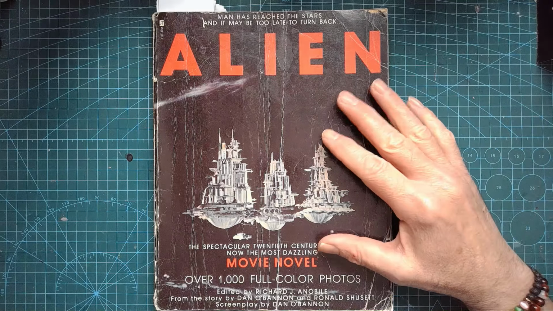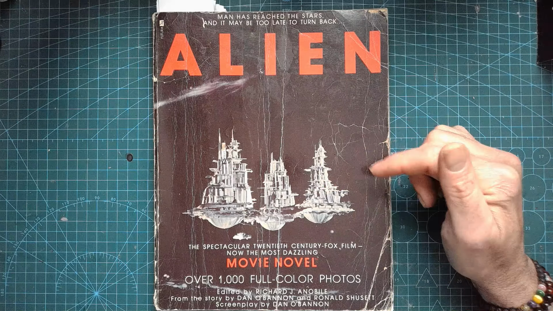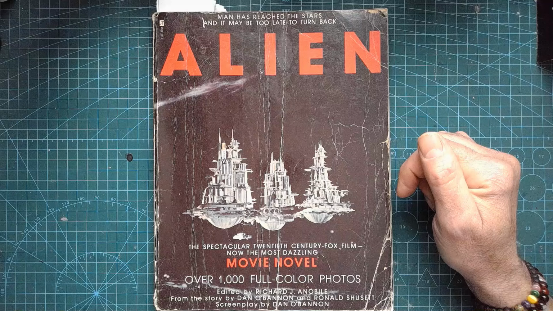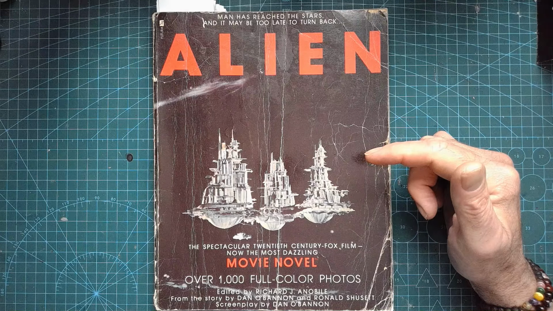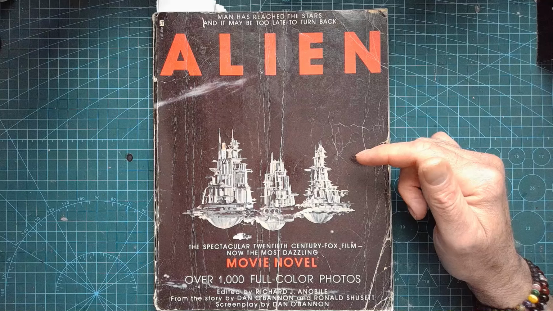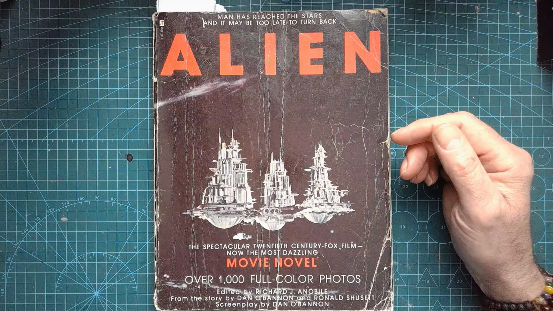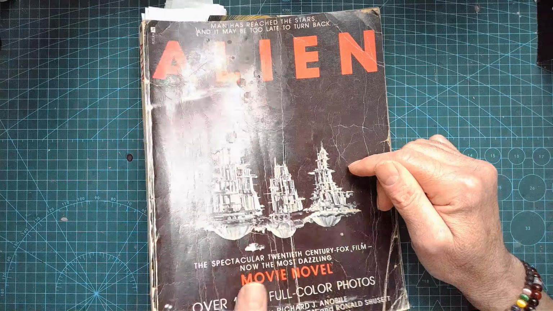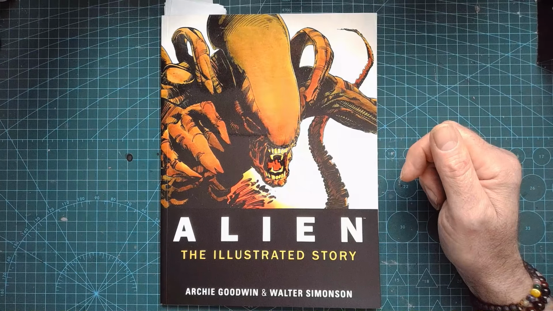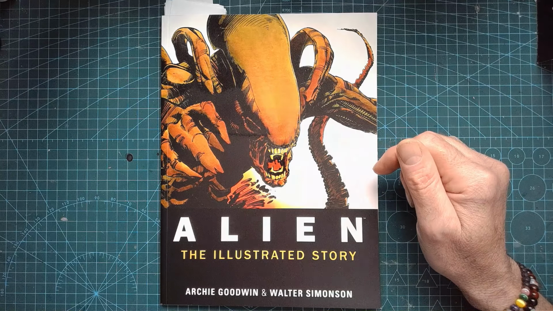And I bought both in '79 when the film came out, and I read and reread them, as you can see by the very sorry state of my photo novel. And the comic book I read even more, and that just fell apart. The spine gave way and it fell apart. So a few years back, I bought the re-release, the redone one, the recolored one.